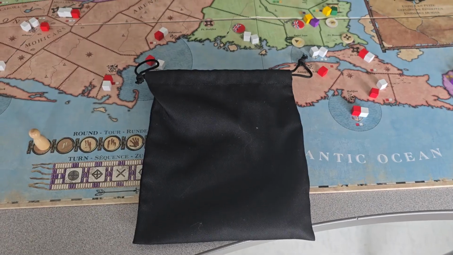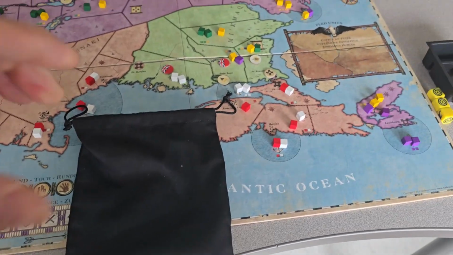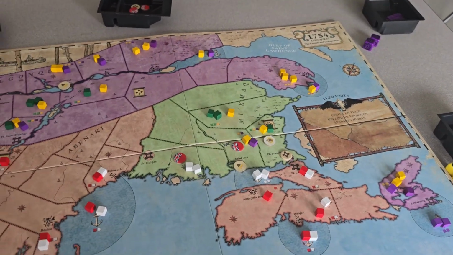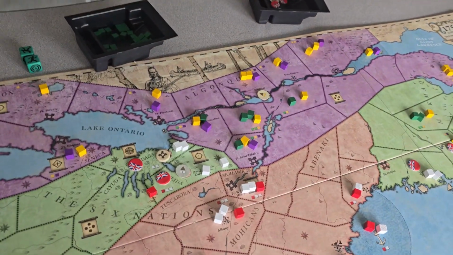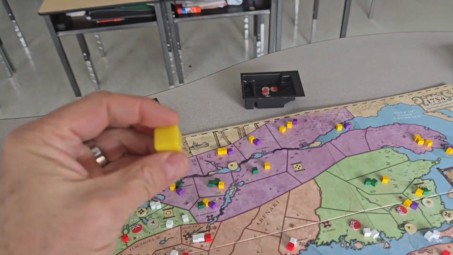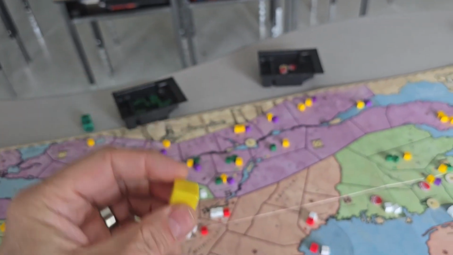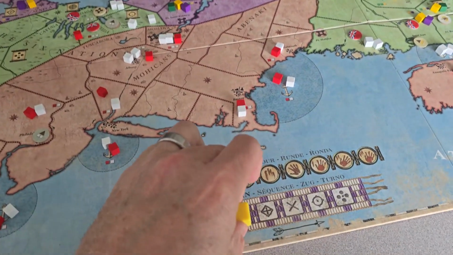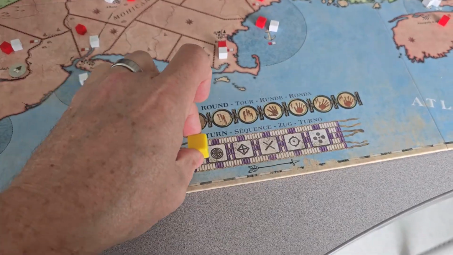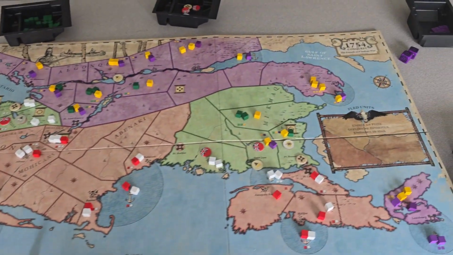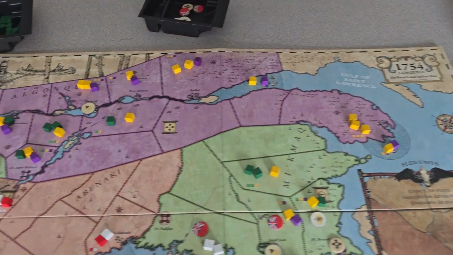In the game, you have this black bag here, and in the black bag there are 5 dice of different colors, and you're going to simply pull one of the 5 dice. So I pulled out a yellow. Now notice that this one has nothing on it, and that's intentional. So this goes into the first space here on the board. So this indicates then that the French Canadian player is going to take their turn first.